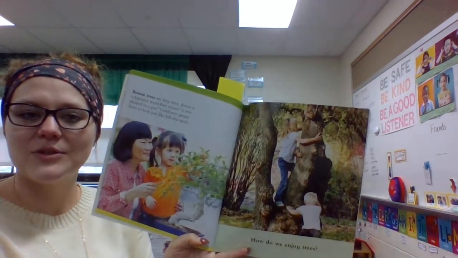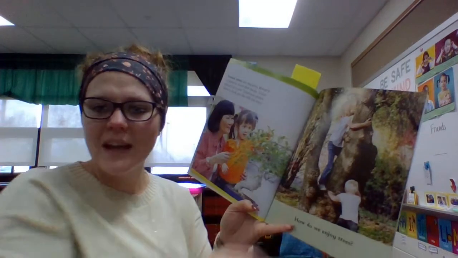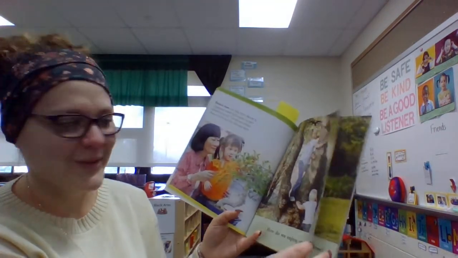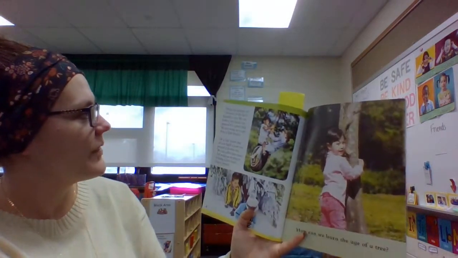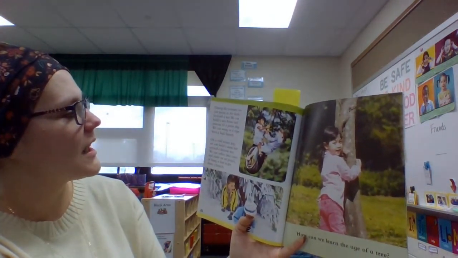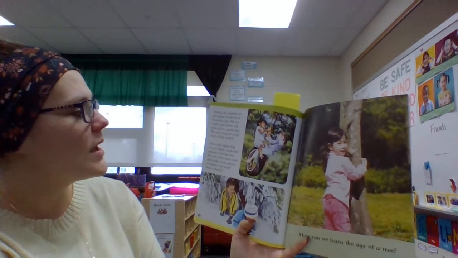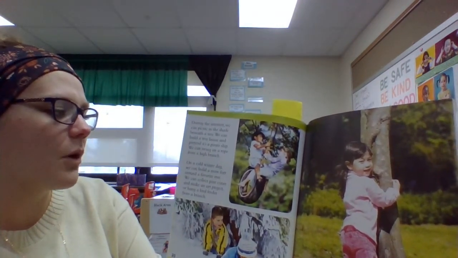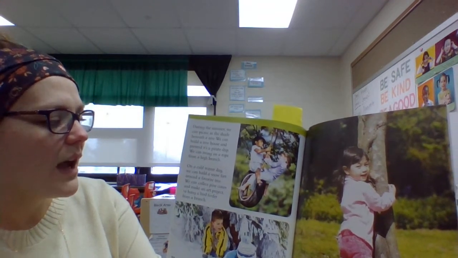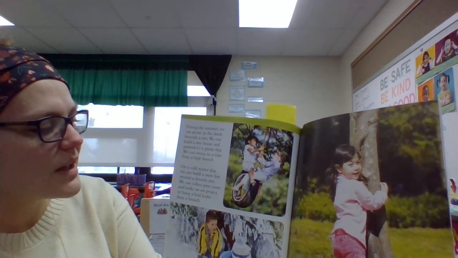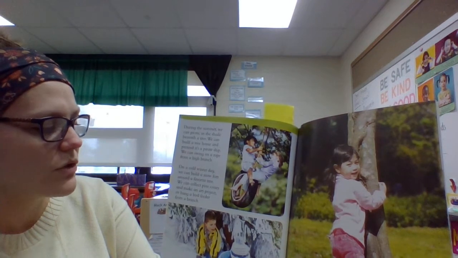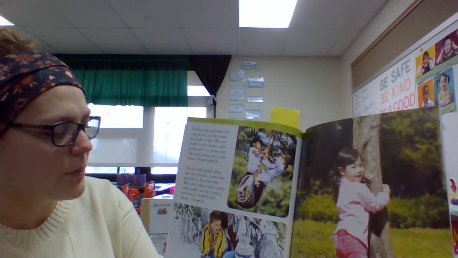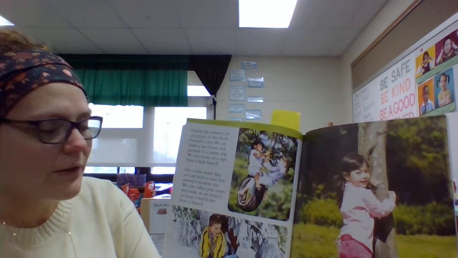How do we enjoy trees? What are these kids doing? How do you think they enjoy their trees? They're climbing all over it. During the summer, we can picnic in the shade beneath a tree. We can build a tree house and pretend it's a pirate ship. We can swing on a rope from a high branch. On a cold winter day, we can build a snow fort around a favorite tree. We can collect pine cones and make them into an art project or hang a bird feeder from a branch.